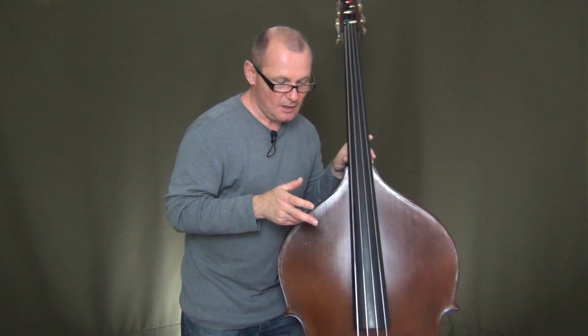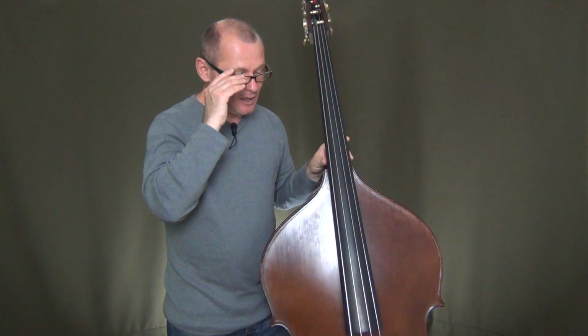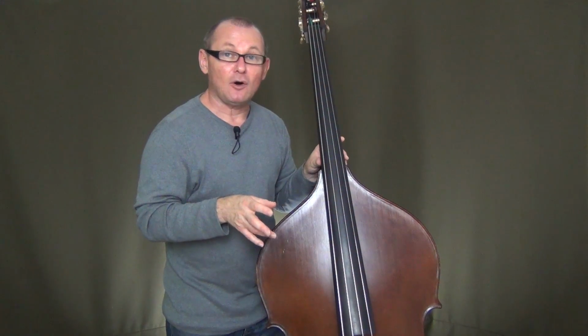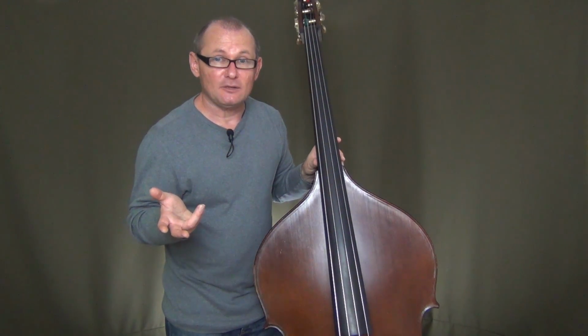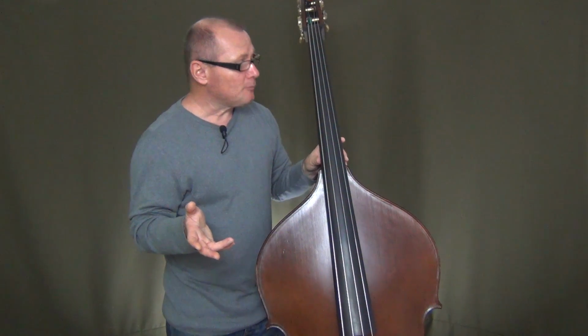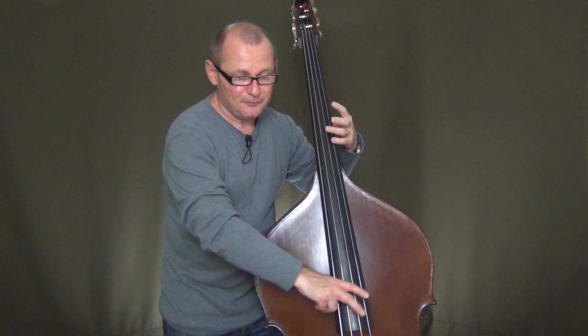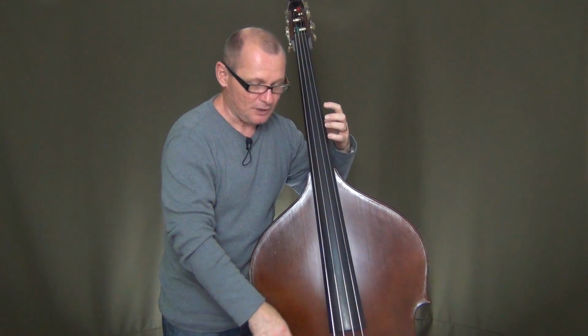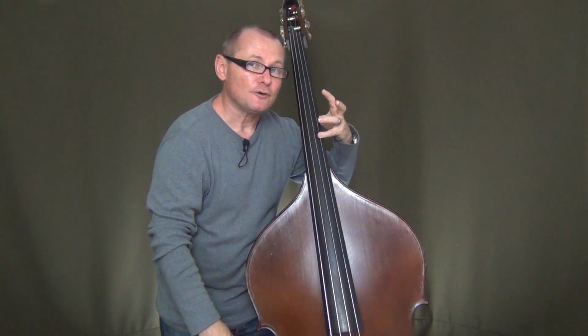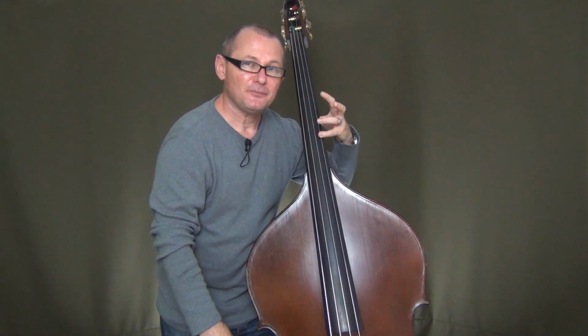Okay, now that I've got the string tuned, I'm going to have to find a harmonic note here, because I'm going to tune with harmonic notes. And what are harmonic notes? Just in case you don't know, harmonic notes are the ones where, instead of pressing down on a string, you just touch your finger to that string.